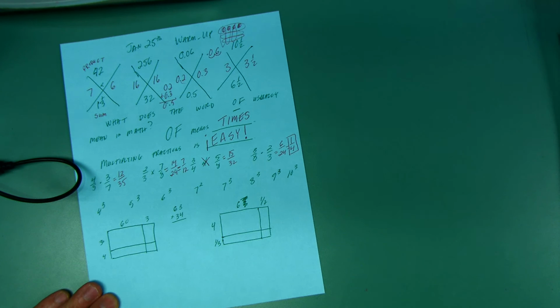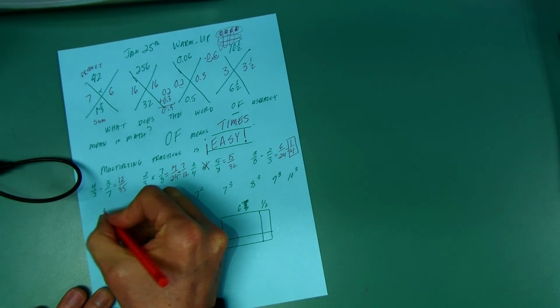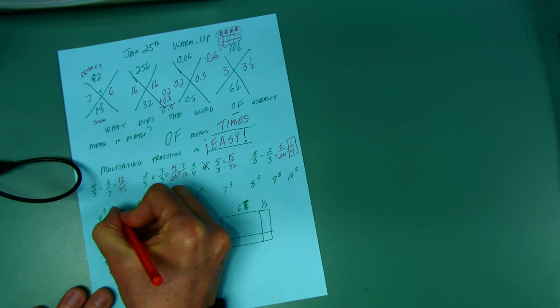4 to the third power. That's not 12. It's 4 times 4, which is 16, times another 4. Don't add that last one. Times. All right. This is 4 times 4 times 4. So 16 times 4 is 64.